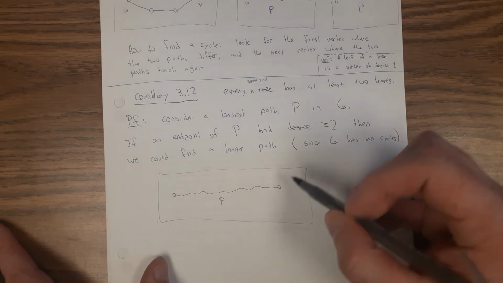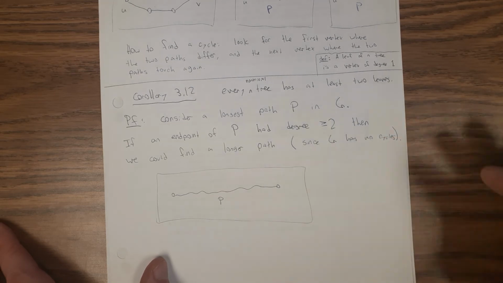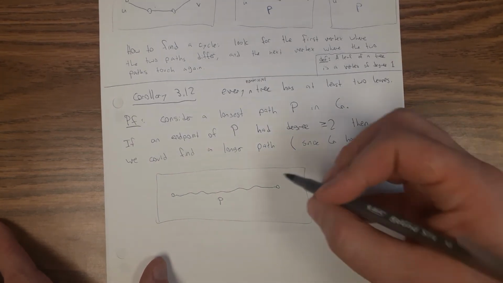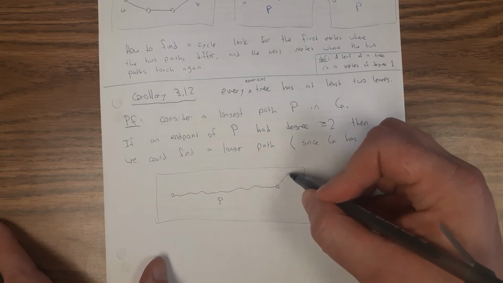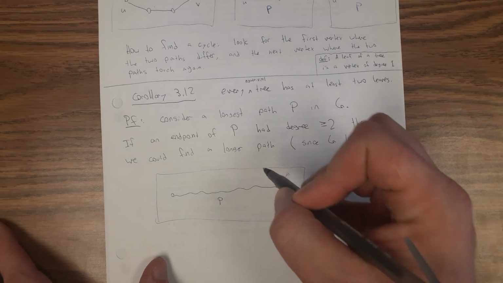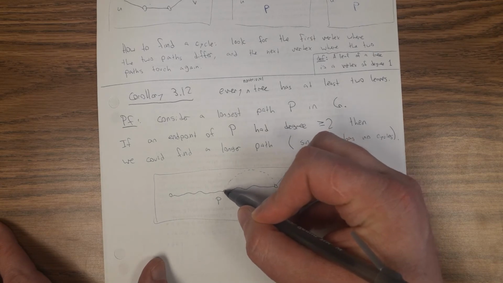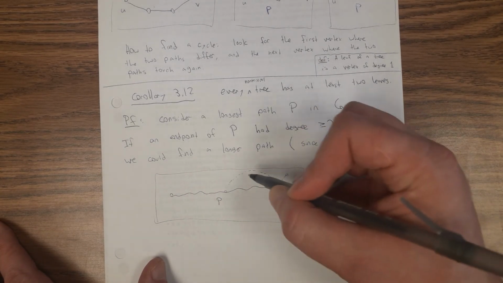But the point is, if I look at an endpoint, I can see that this has degree at least 1, because it has at least the edge from the path. If it had degree more than 1, then it would have to have a neighbor like this. Keep in mind, it can't have a neighbor, I'm going to draw a dotted line because this is not an edge, going back on the path, because then we would have a cycle.